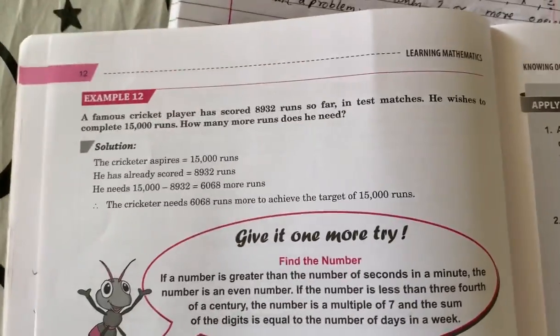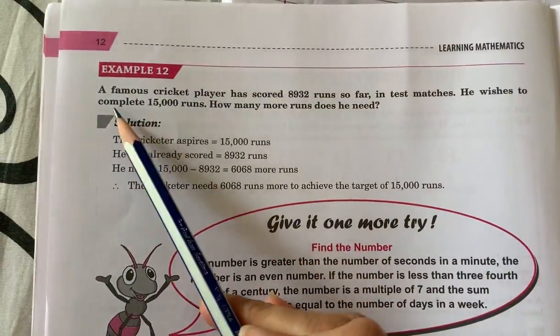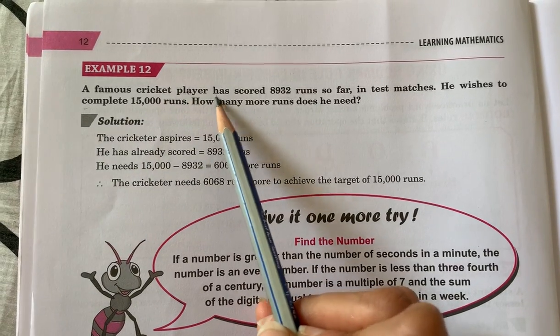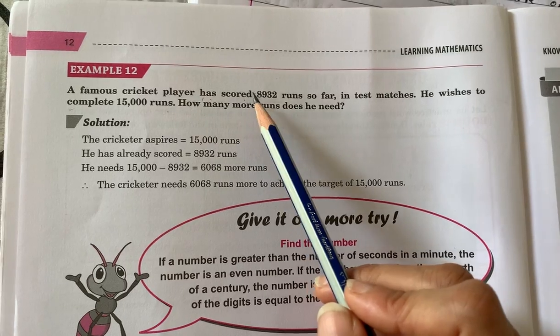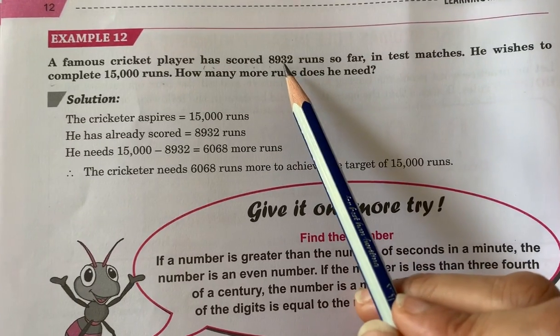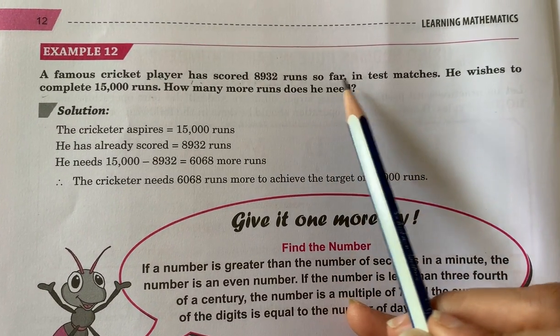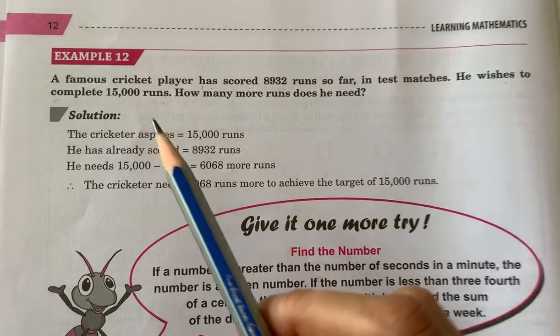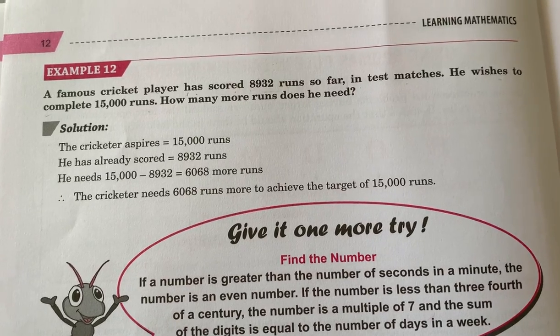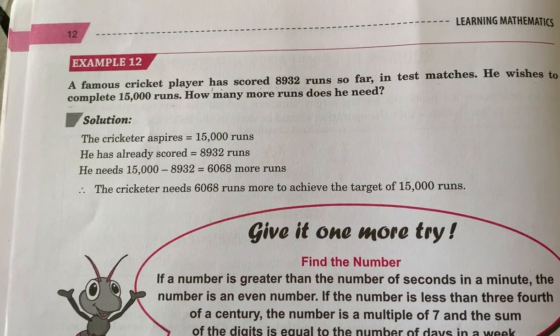One more example from your textbook. Example 12. A famous cricket player has scored 8,932 runs so far in a test match. He wishes to complete 15,000 runs. How many more runs does he need?